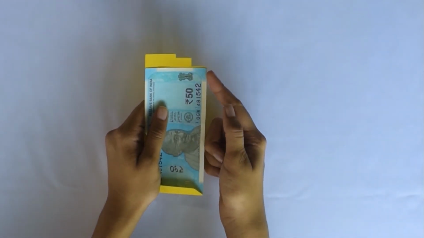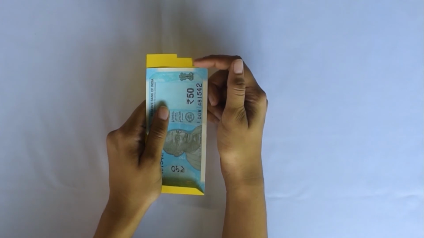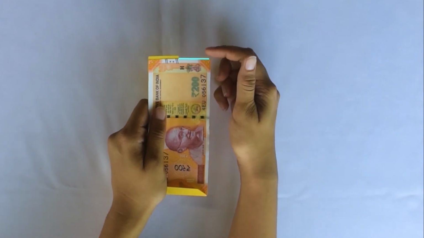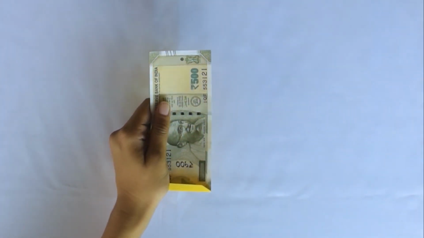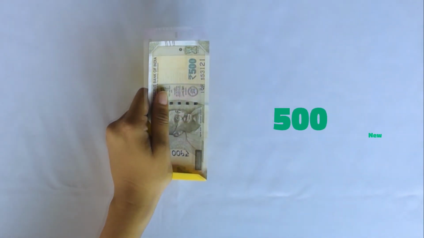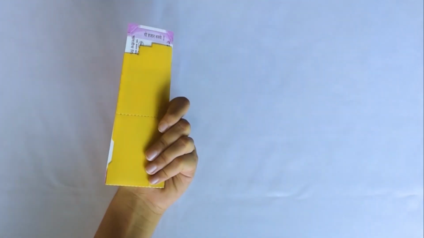If it is aligned with the right edge of the template, it is a new note. If it aligns with the lower step, then its denomination is 50. If it aligns with the middle step, its denomination is 200. If it aligns with the higher step, its denomination is 500. If the length goes beyond the template, its denomination is 2000.